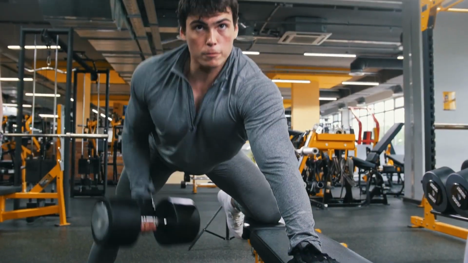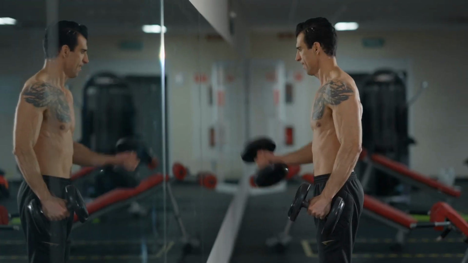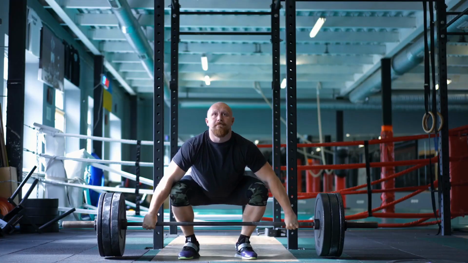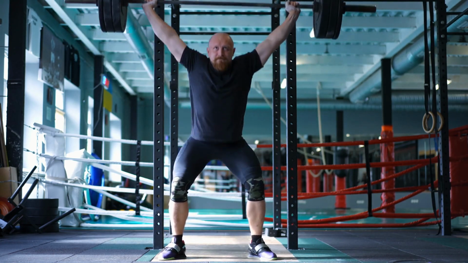High rep training improves the ability of muscles to sustain contractions over an extended period. This can be particularly beneficial for athletes participating in endurance sports or individuals looking to enhance their stamina for activities like long-distance running or cycling.